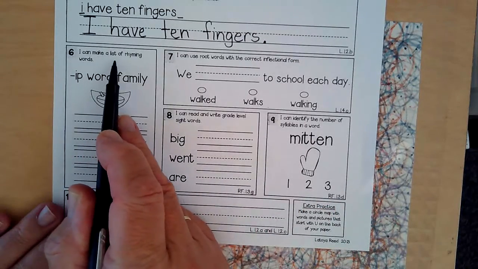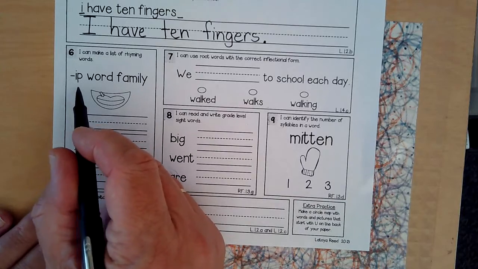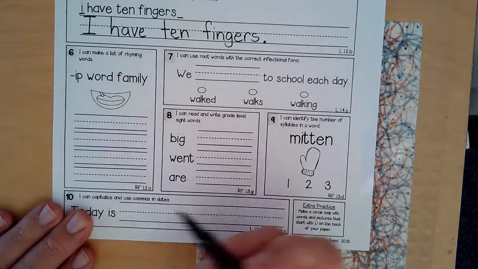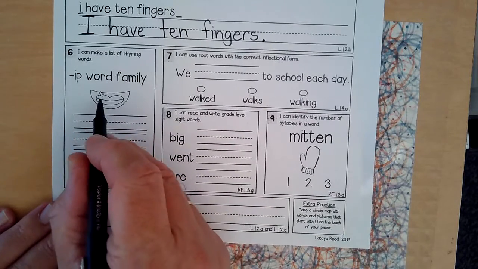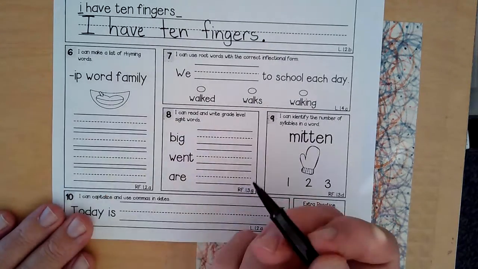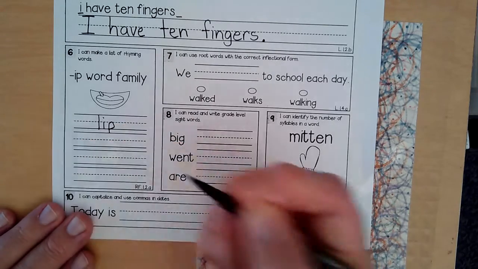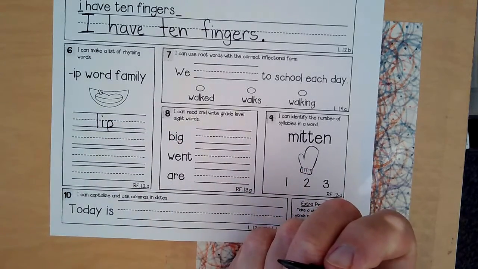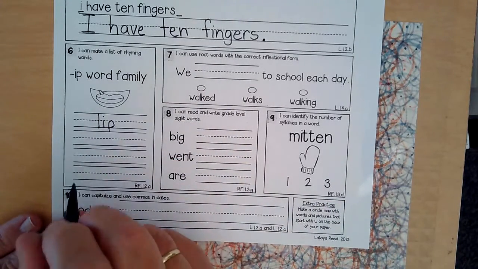I can make a list of rhyming words. IP, IP, IP, word family. And I'm looking, this looks like a smile, and it's pointing to just one half of that smile, so that is a lip. A lip. And let's see.